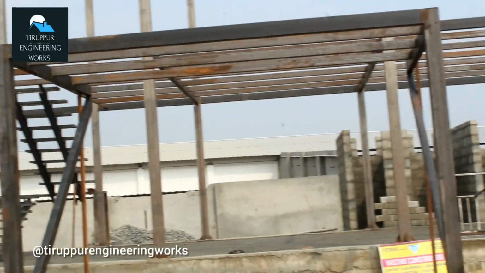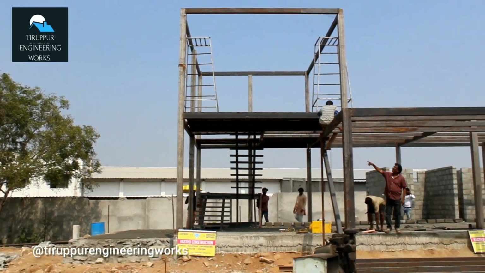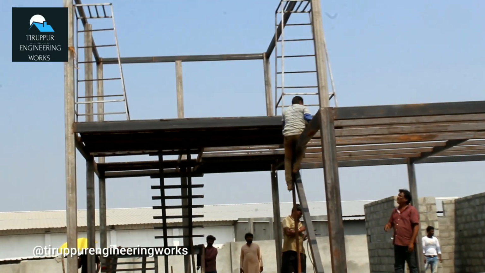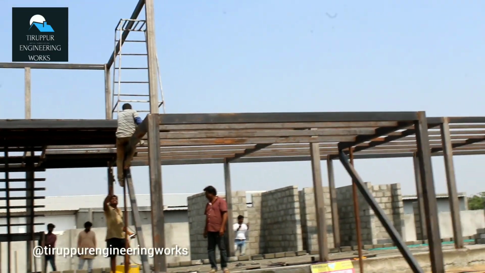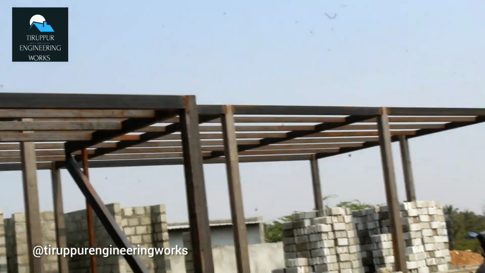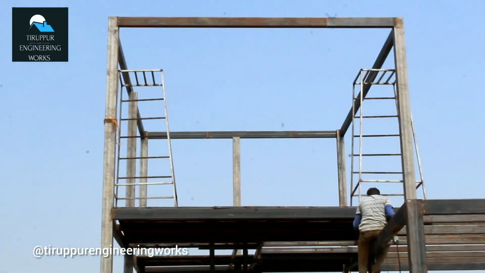What happens the next day, I have to buy the decking sheet. So I need to move here. But what plan do we have? We called another welder. Totally 4 people came. What we planned is to make the whole cantilever down below itself. Its total width is 14 feet and the length is 10 feet. We made it from down below itself.